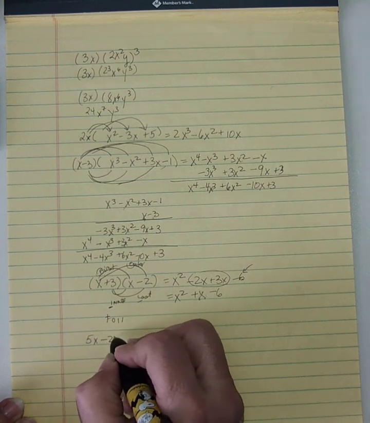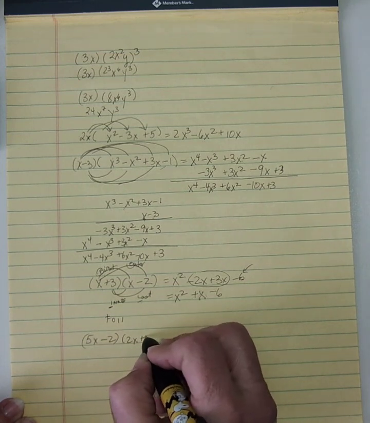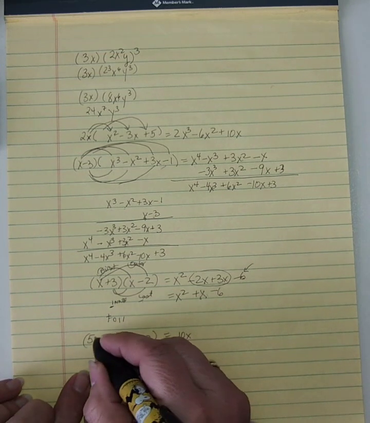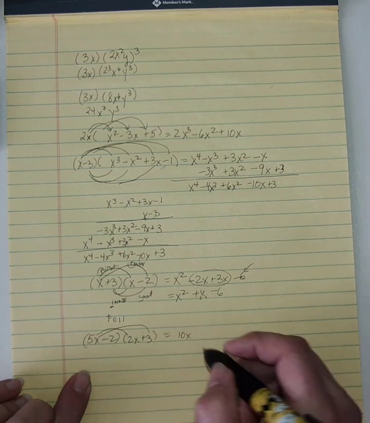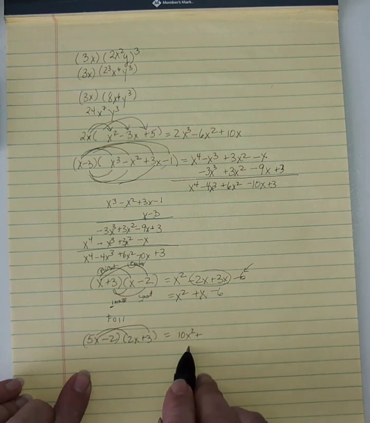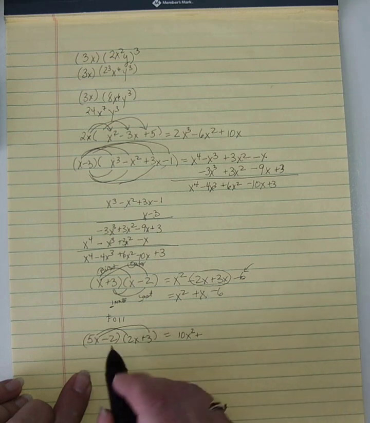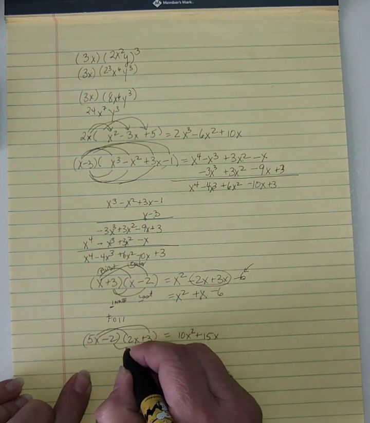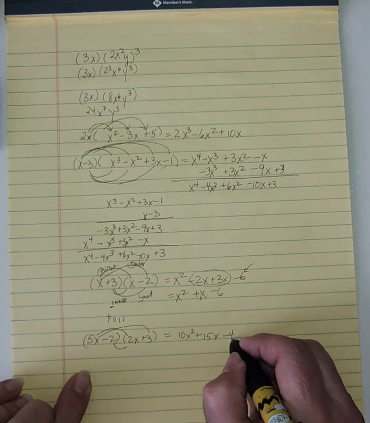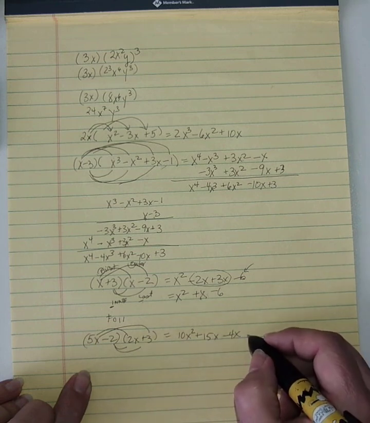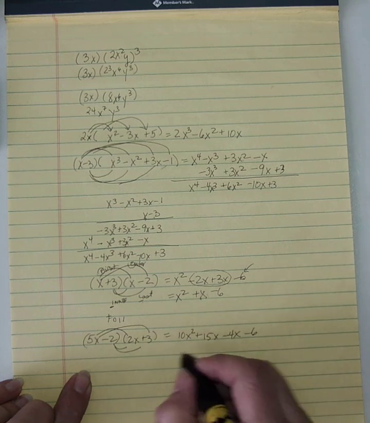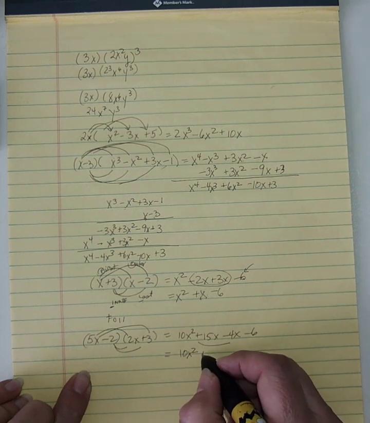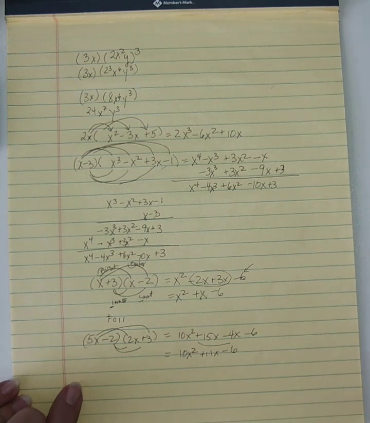5x minus 2 times 2x plus 3. So I go 5x times 2x to give me the 10x squared, because there were 2 x's. 5x times the positive 3 gives me 15x. Negative 2 times 2x gives me negative 4x. And negative 2 times 3 gives me negative 6. And then I add the like terms, so I have 10x squared plus 11x minus 6.